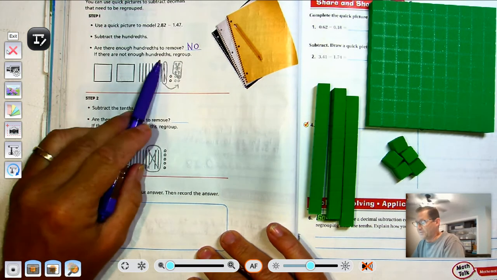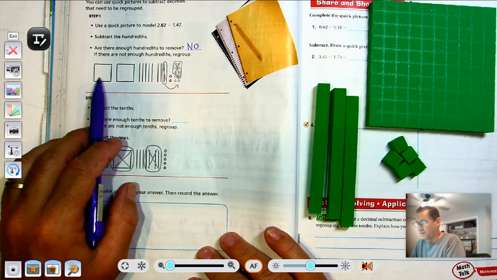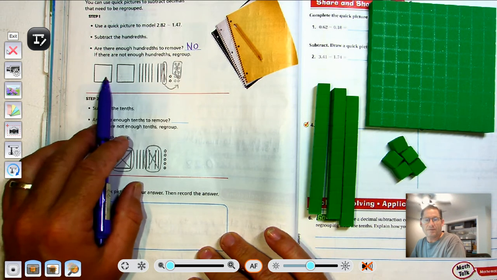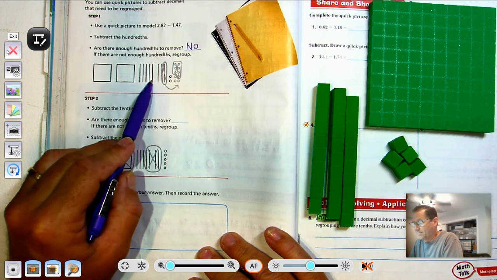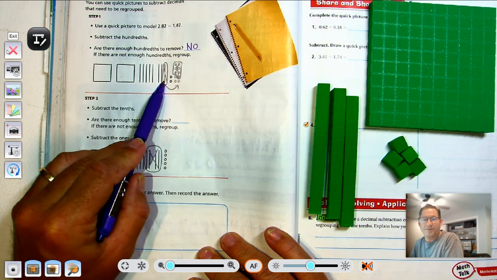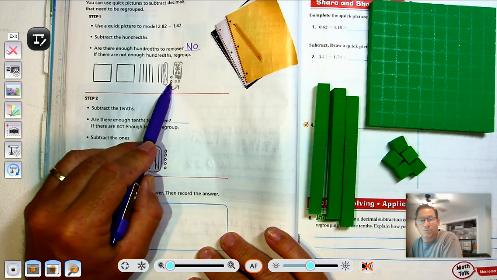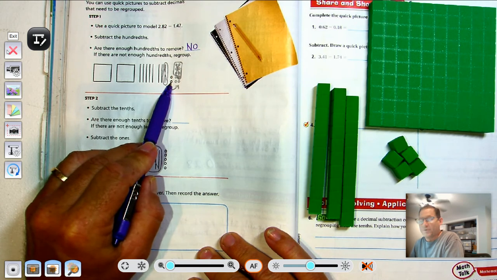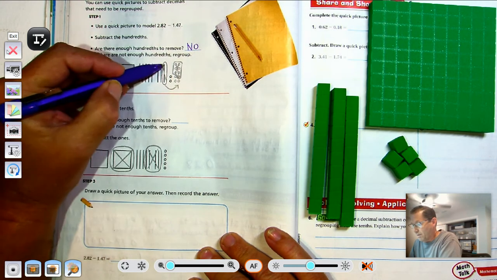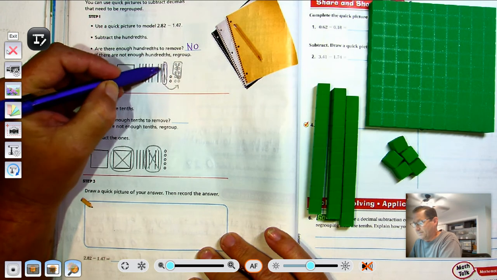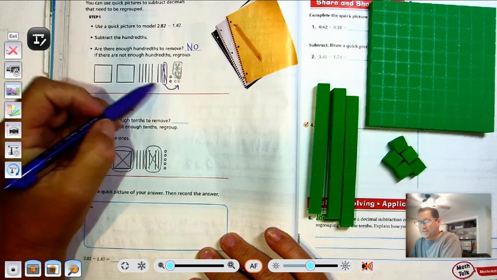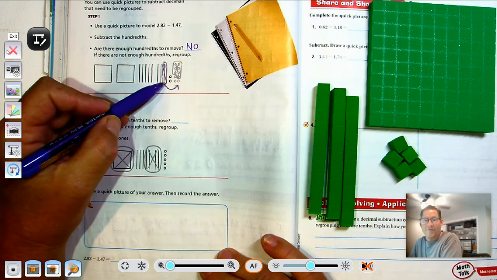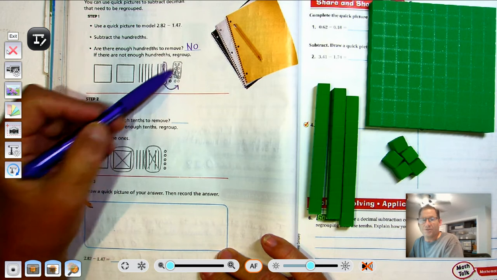So if there were not enough hundredths, regroup. So here's the picture of it. These represent the ones. We had 1, 2, 3, 4, 5, 6, 7, 8 tenths, I'm sorry, 8 tenths. And we had 2 hundredths. But I couldn't remove 7 hundredths. So I removed one of the tenths. Okay, so that's what that represents. And the arrow shows that I traded the 1/10 for 10 hundredths.